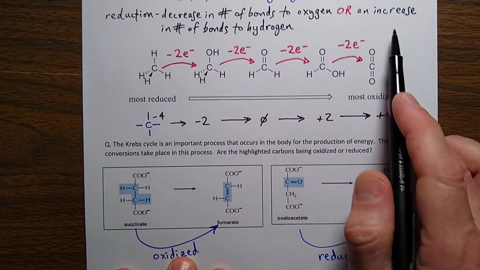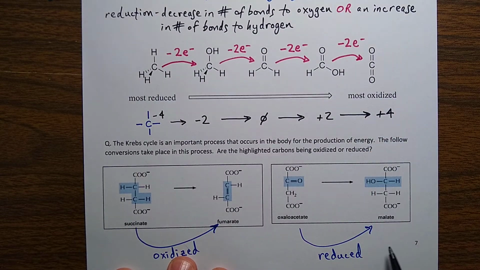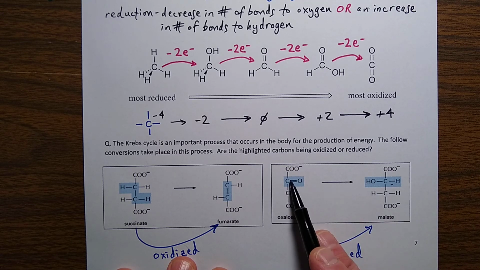And also, it might be easier for you to see that this is a reduction because you're increasing the number of bonds to hydrogen. Here you don't have any bonds to hydrogen in this part, but now you have two. You introduced two hydrogens, one bonded to the oxygen that was here, and another to the carbon here that was attached in the carbonyl group.